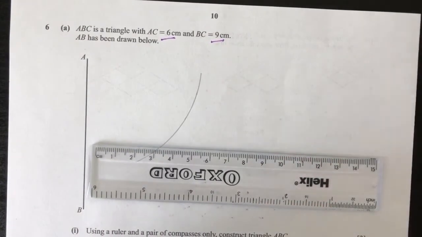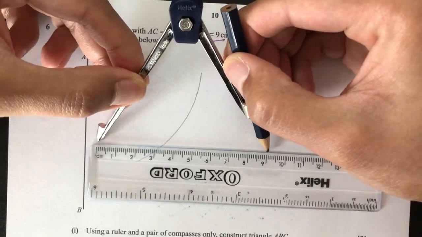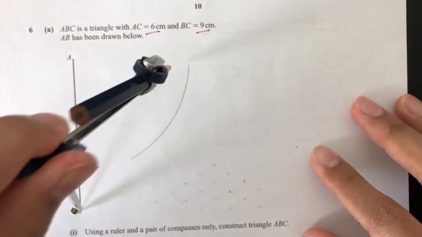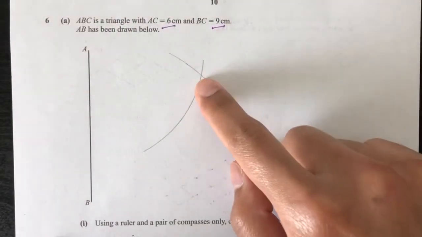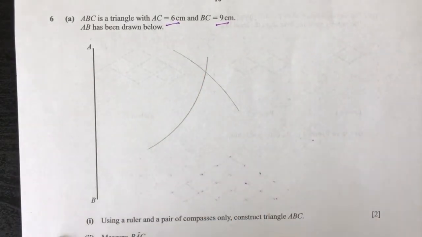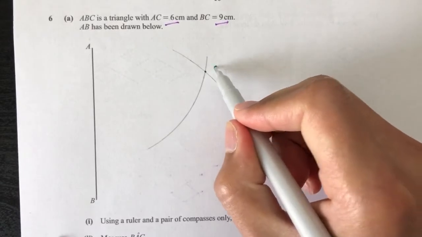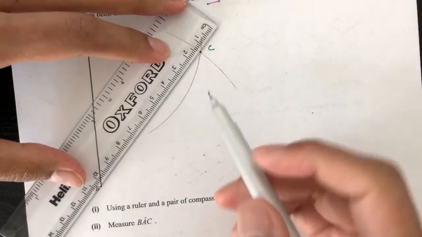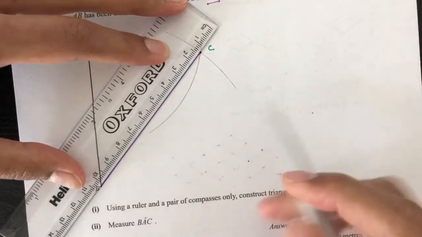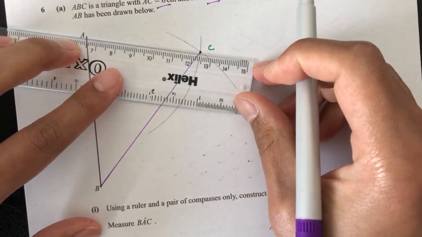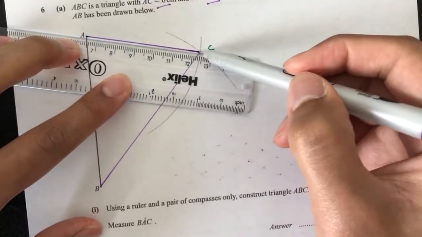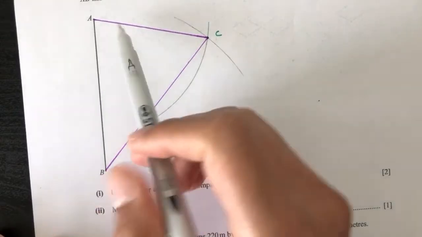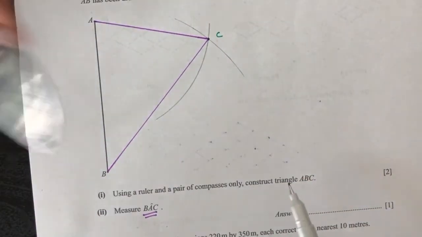Now for BC it is 9, so measure 9. That will be 9. So go to B and intersect the first arc. As you can see, we have a point of intersection here. This will be your point C. Now we just have to join them to form the triangle ABC. Okay, question is measure the angle BAC. So BAC, find this angle. You have to use your protractor to do that.